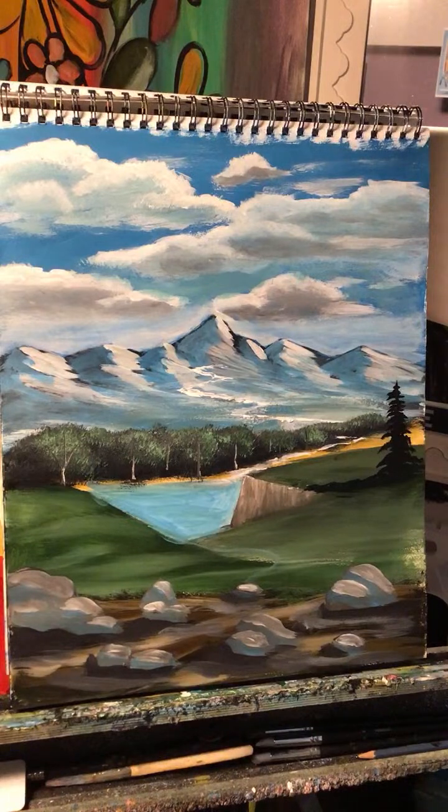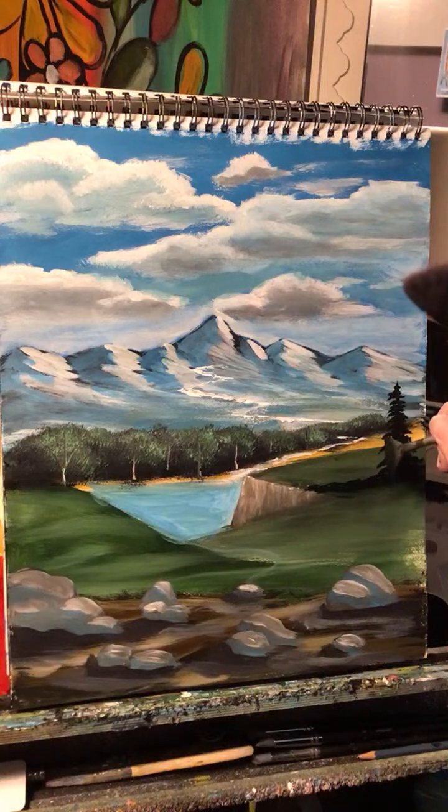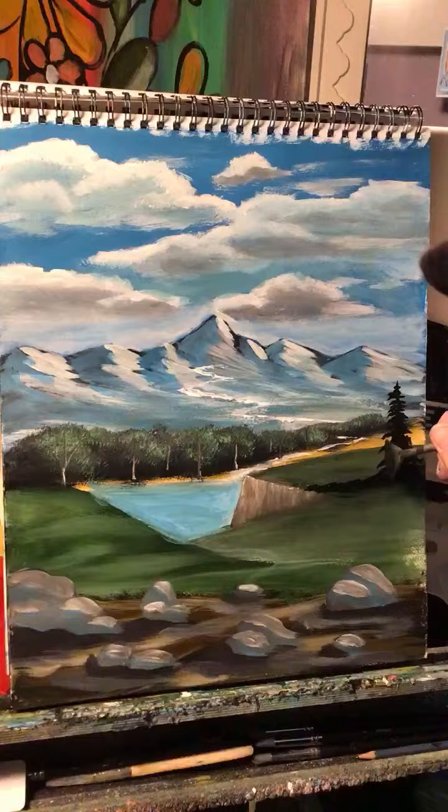Wow, that looks cool. I don't want to cover up my yellow. I don't have much yellow left. I covered it all up. Man. What do you do?